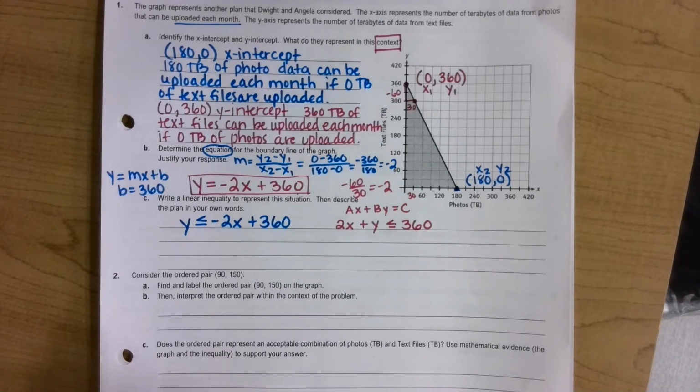And then it does say describe the plan in your own words. So go ahead and pause the video and describe what is the meaning of this in the context again. So pause this and come back when you're done. All right, let's check your answer.